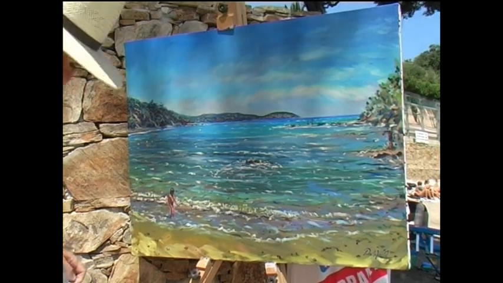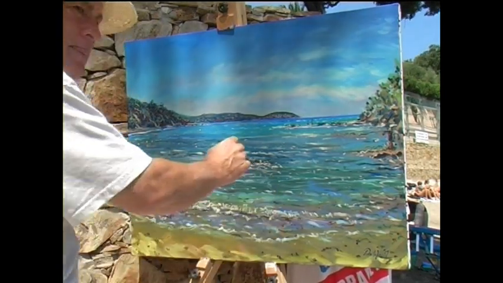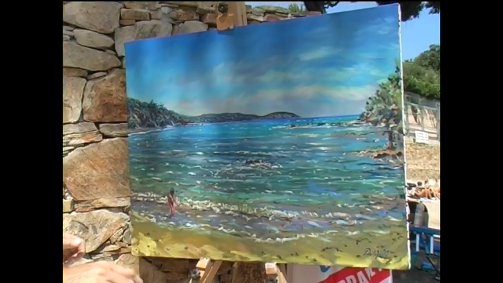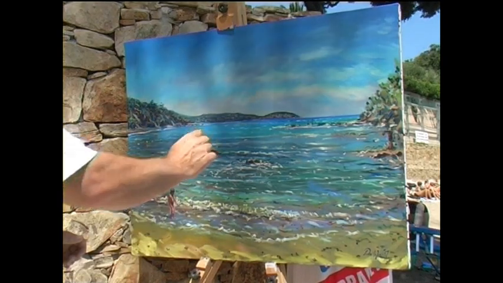In fact, I'll show you in my next painting in this film, where I'm painting in the studio, but again, paint very loosely, as if I was painting in plein air, and it will give you that wonderful vibrancy and effect of being out of doors.